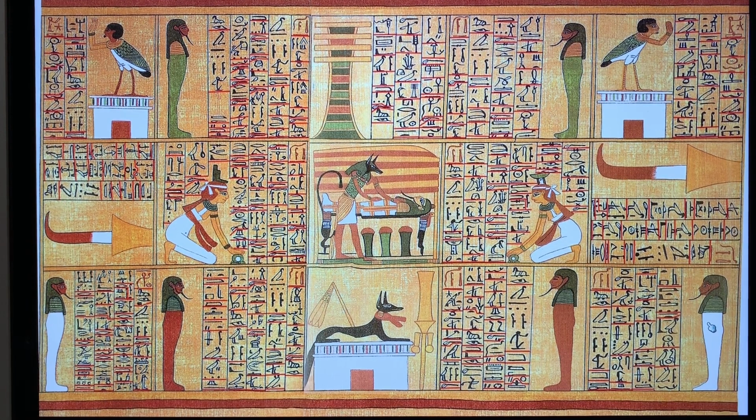The various brief texts that accompany the component vignettes are sometimes quite garbled in Ani's papyrus and have acquired a translation based on several other versions. So it's a lot of mixture by this time, where the text has been kind of slapped together and put together in order to make sense of it. But generally that's the theme.